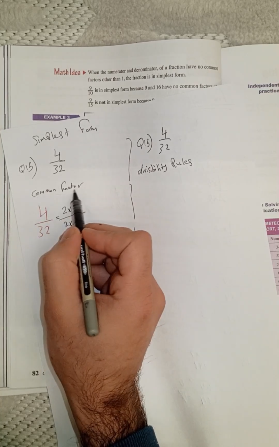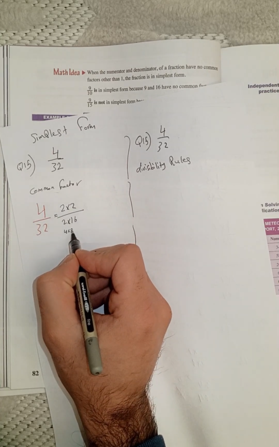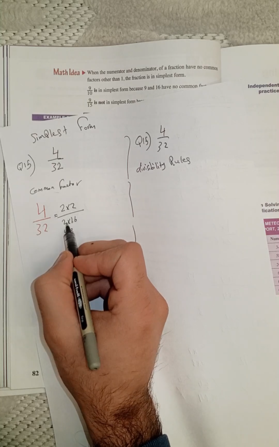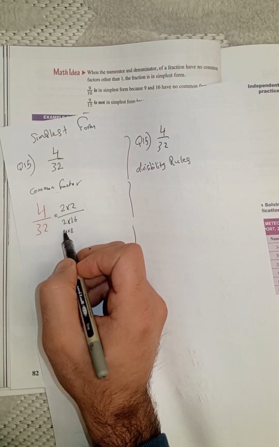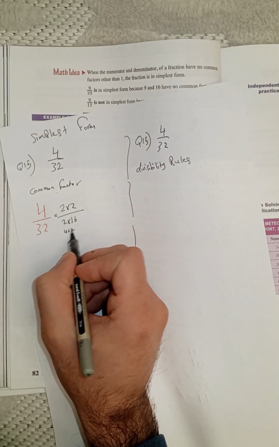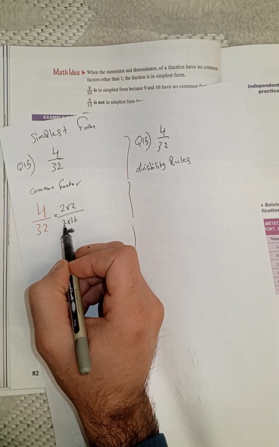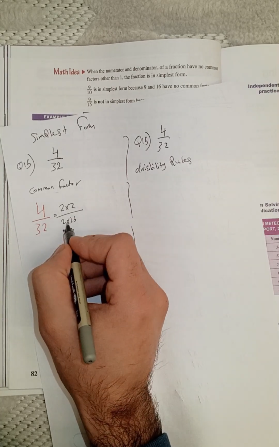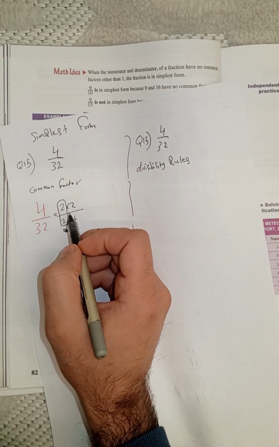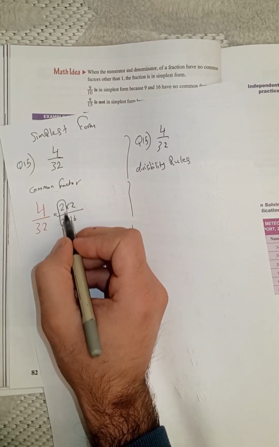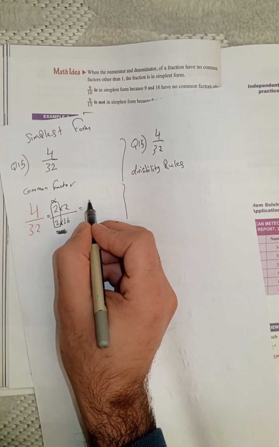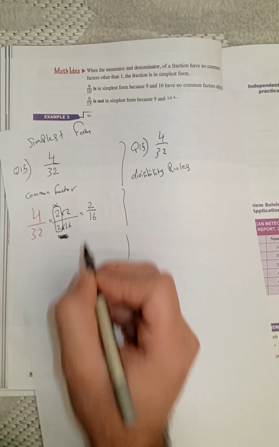But we need to find the common factor between these two. If we choose 2 times 16, there will be a common factor between these two lists. But if we choose 4 times 8, there will be no common factor. So that's why we choose 2 times 16. Look at this one, there is a common number, the common factor, which is 2. Remove it. Only 2 over 16 is left.